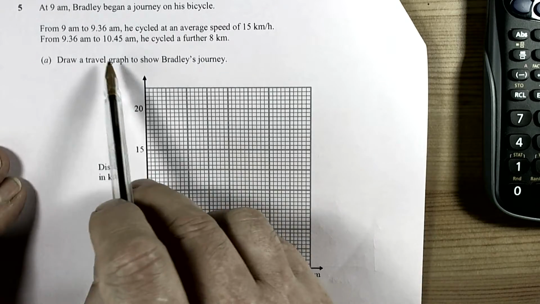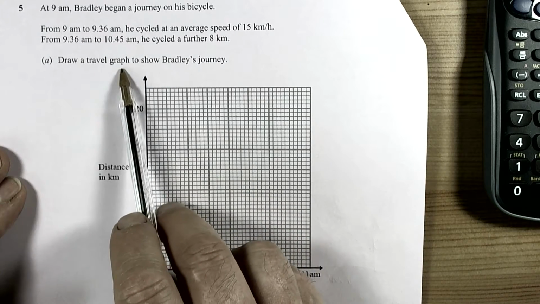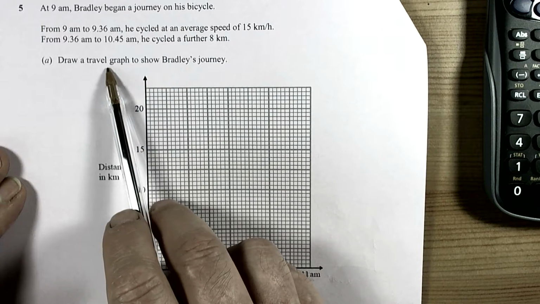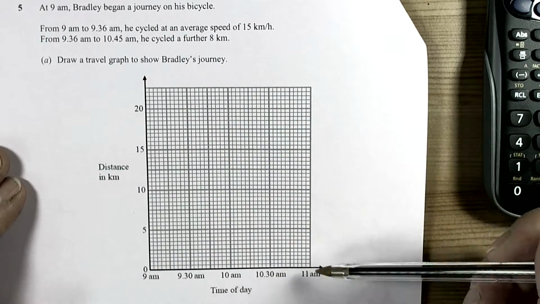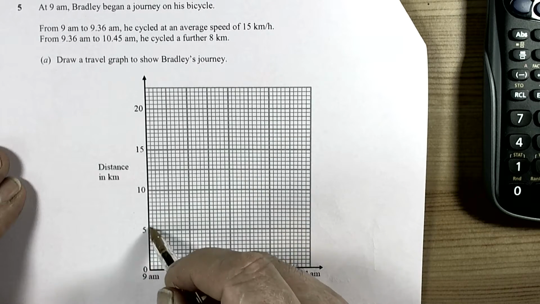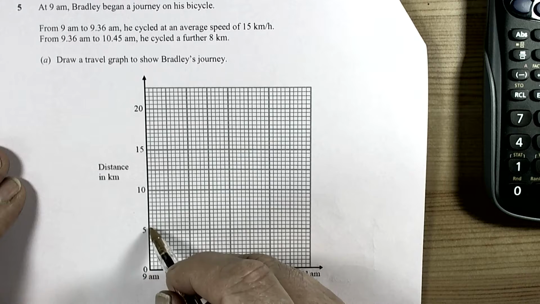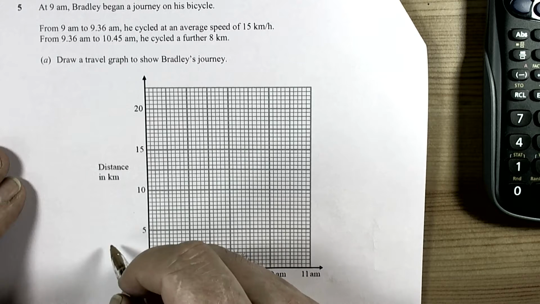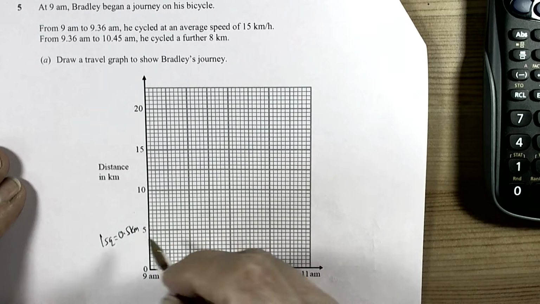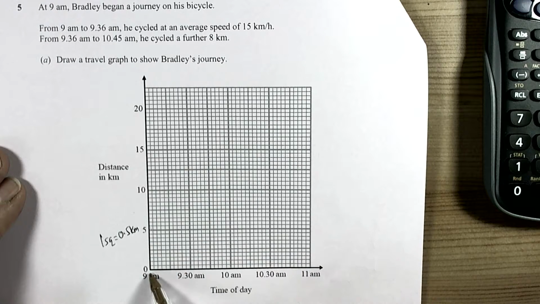This question is asking us to look at a travel graph. Because we've got to draw it, we need some points. As we're going to draw a graph, the first thing to do is work out what the scale of the graph is. On this vertical axis we have 10 squares for 5 kilometres, so each square is worth half a kilometre. And on this scale here we have 10 squares for 30 minutes, so each square is worth 3 minutes.